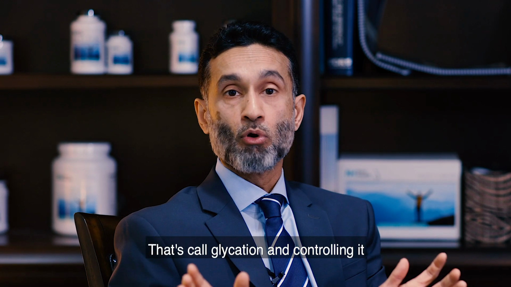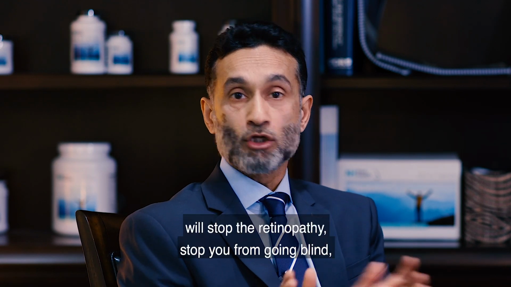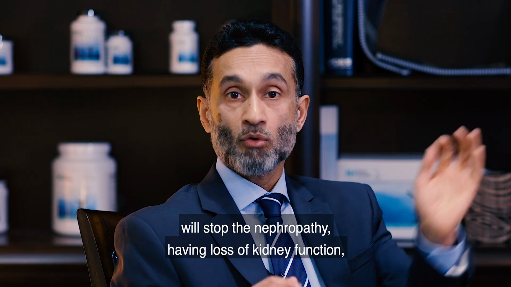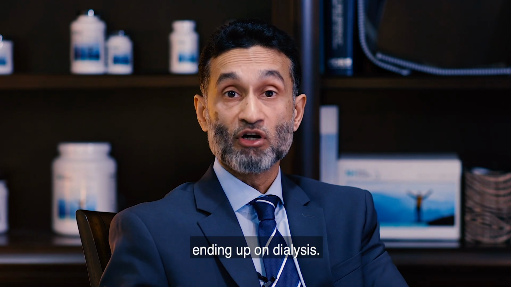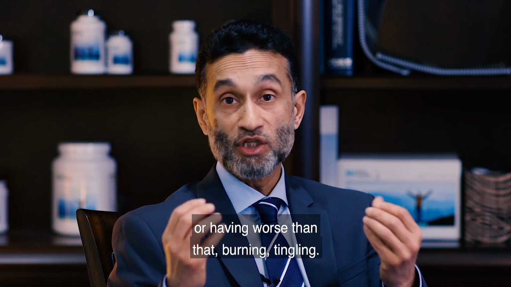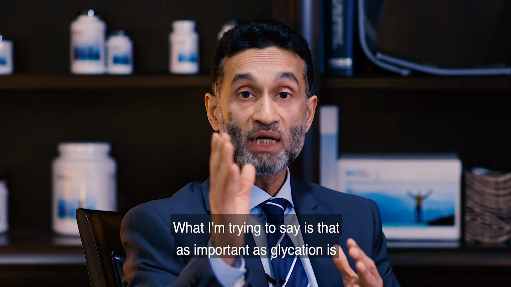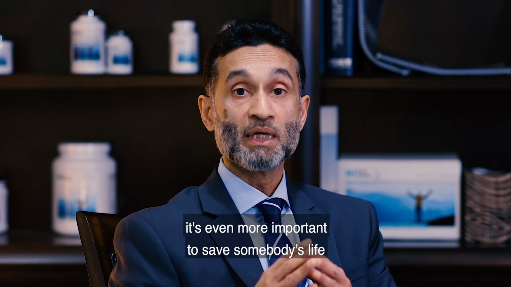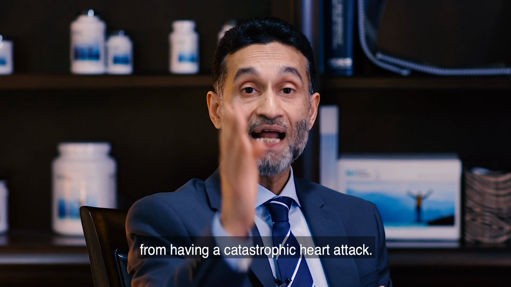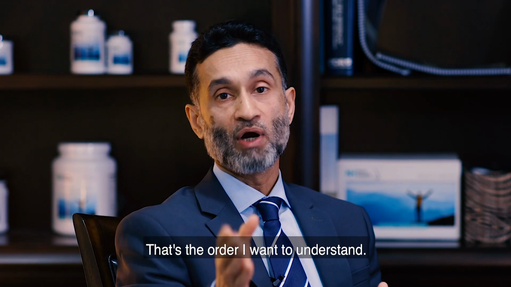And just before I finish, controlling the blood sugar is very important. That's called glycation. And controlling it will stop the retinopathy, stop you from going blind. Will stop the nephropathy, having loss of kidney function, ending up on dialysis. Neuropathy, losing sensation in the hands or having worse than that, burning, tingling. What I'm trying to say is that as important as glycation is, and all the things I just mentioned, it's even more important to save somebody's life from having a catastrophic heart attack. That's the order I want you to understand.